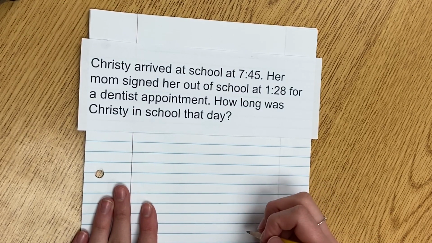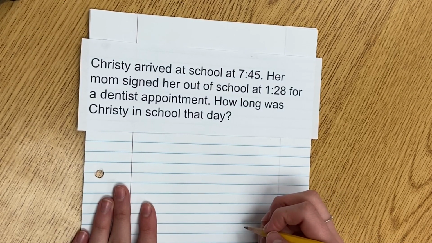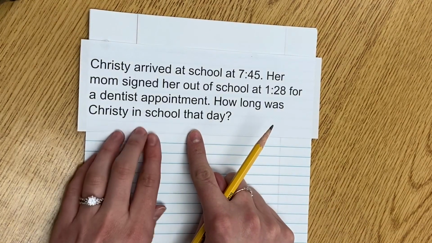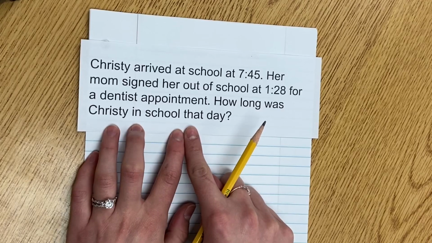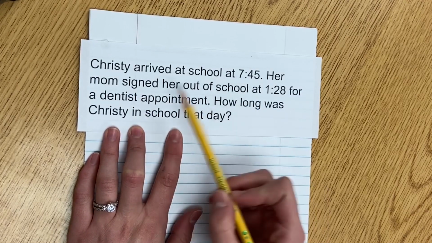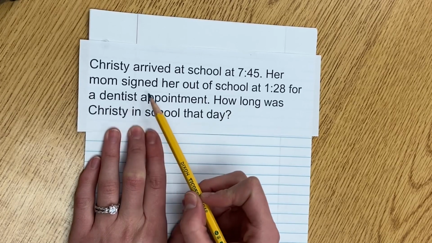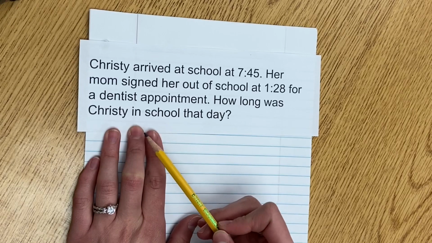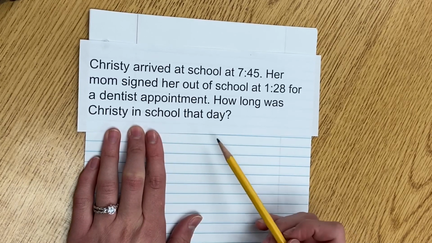I'm here today to show you a strategy for elapsed time called the T-chart. I have a word problem here, so I know what I'm looking for when I solve my problem. Christy arrived at school at 7:45. Her mom signed her out of school at 1:28 for a dentist appointment. How long was Christy in school that day?